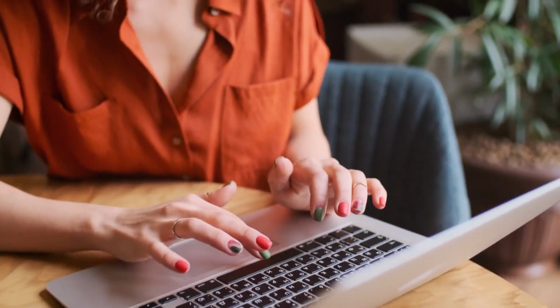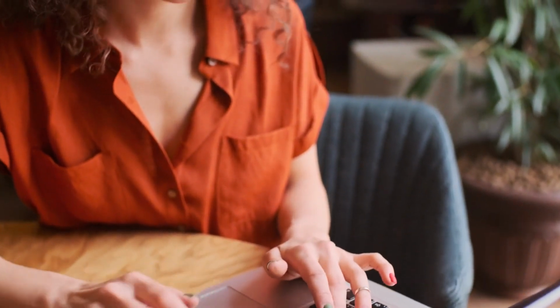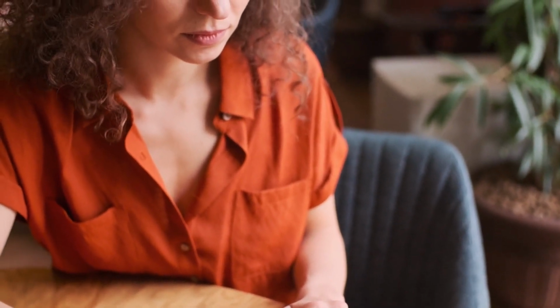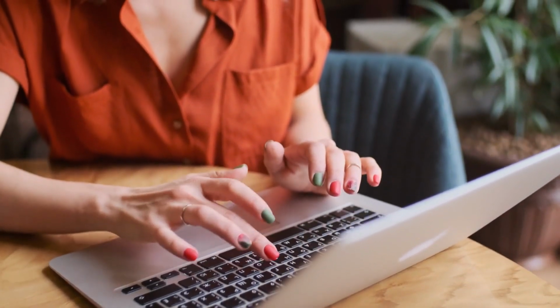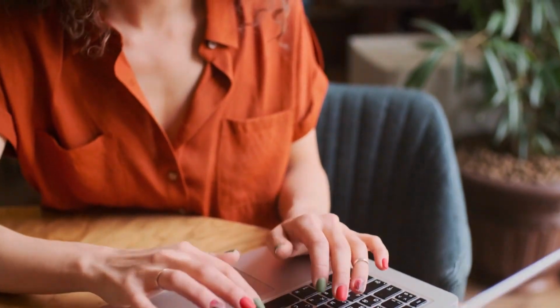Next, break down your goals into smaller, manageable tasks that you can tackle one at a time. This will prevent you from feeling overwhelmed or discouraged. Use a mind map, a flowchart, or a project management tool to visualize your tasks and track your progress.